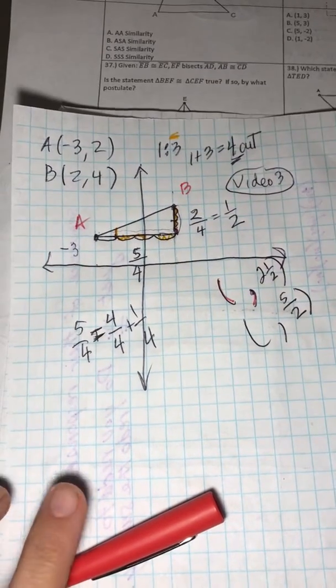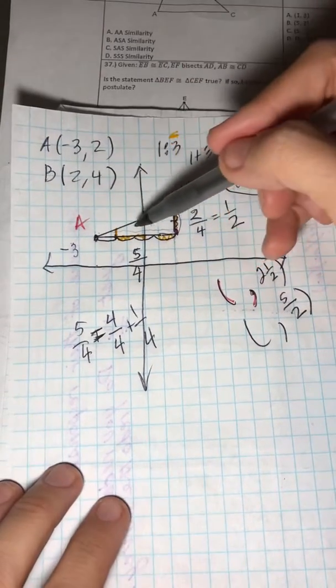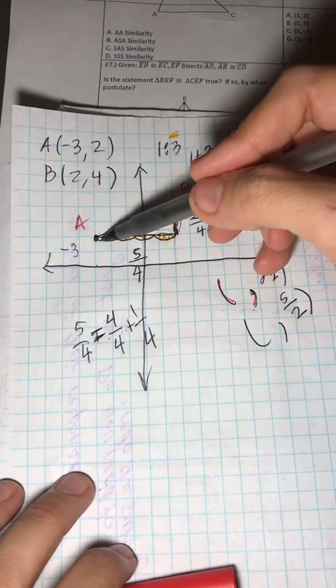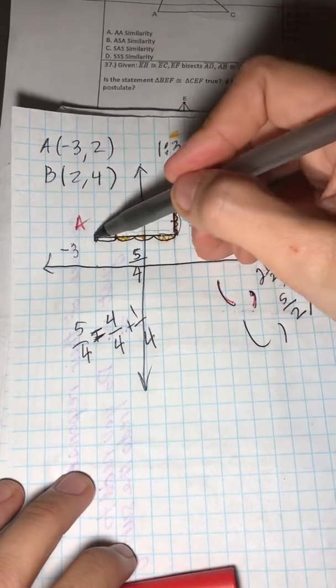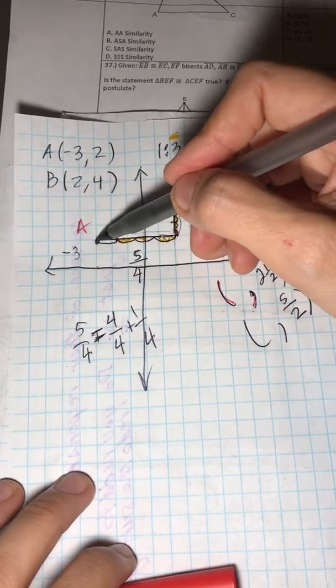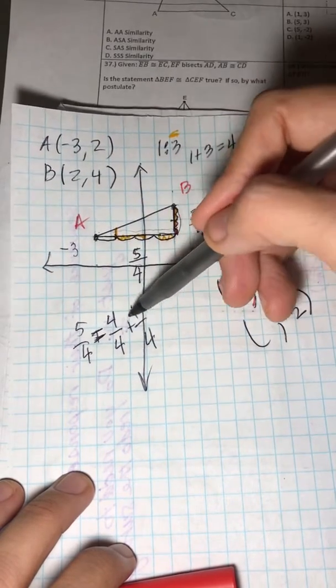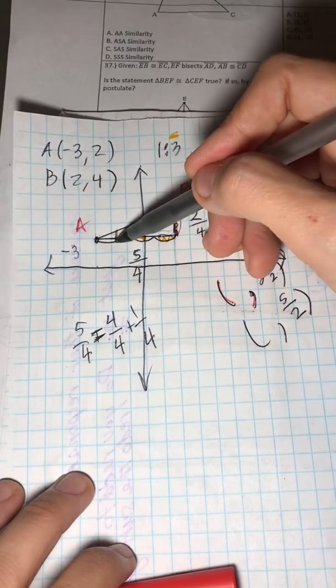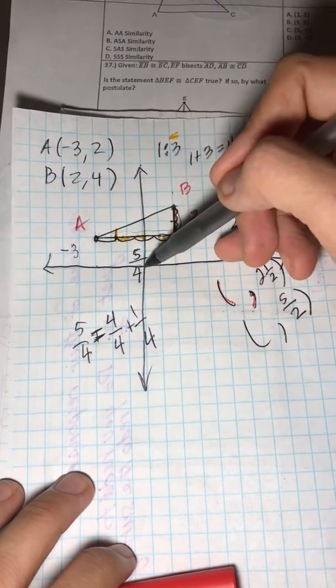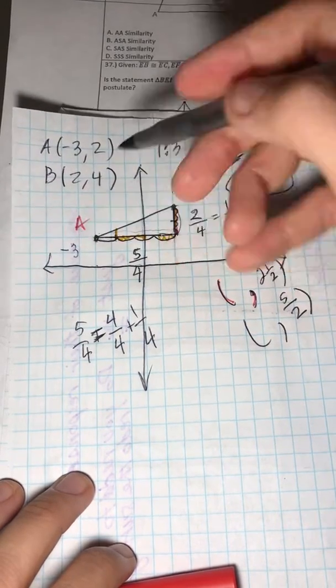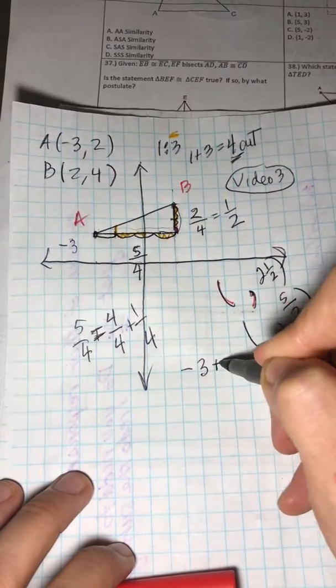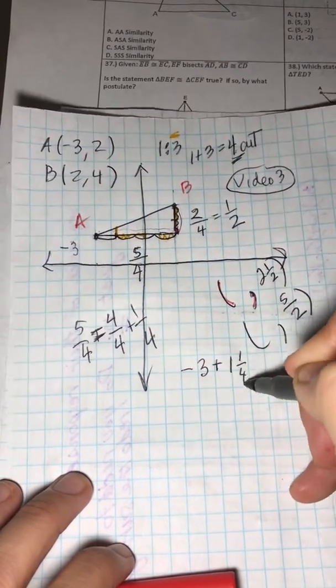So we're still working on the back here. And we noticed just a moment ago that I have to go a fractional amount. So I know I'm here at x -3 and I need to go 1 and then another quarter, or 4/4 and then another quarter. So I'm going closer to the origin here. And so I'm really taking -3 plus 1 and 1/4.